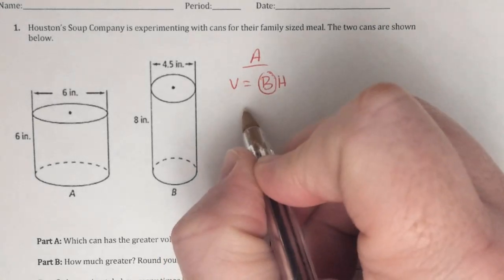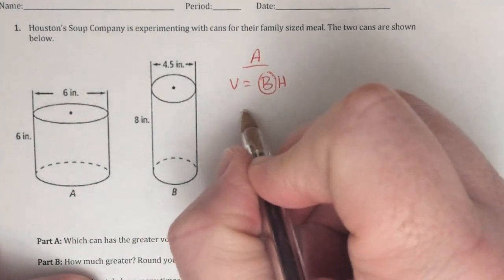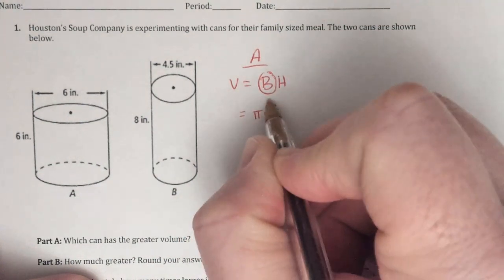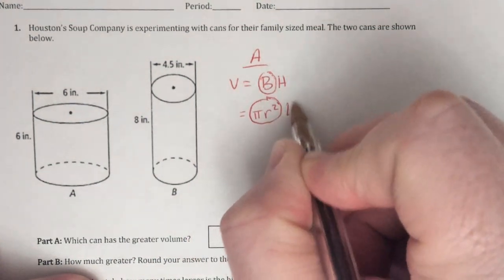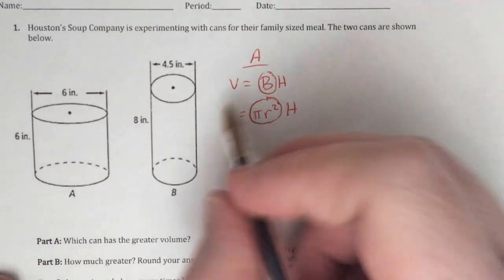And what's the area of this base? This base is a circle. So what's the area of a circle? That is pi r squared. So this circle changed into this. So that right there is the volume of a cylinder.